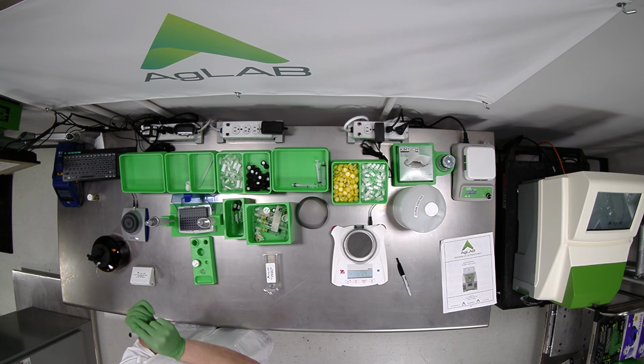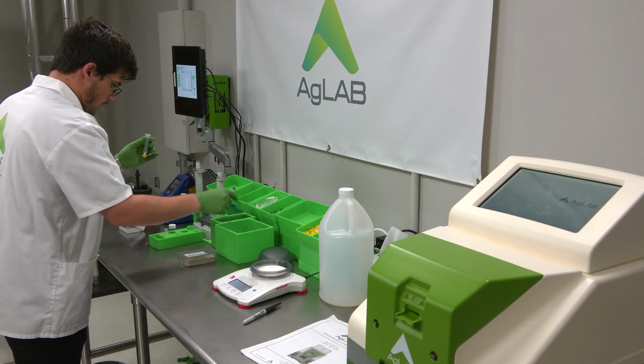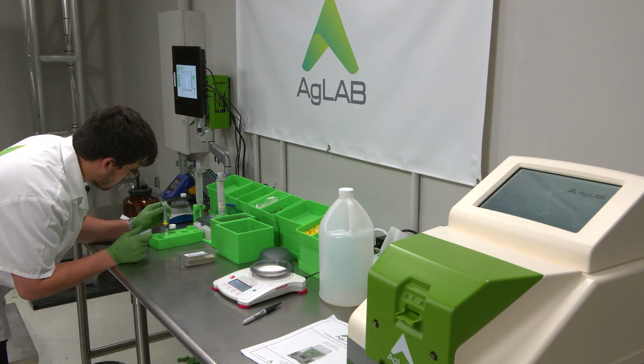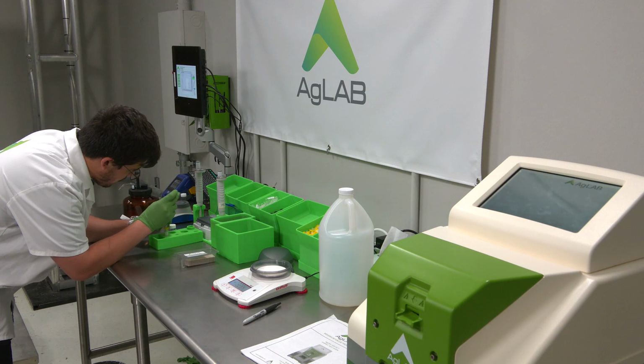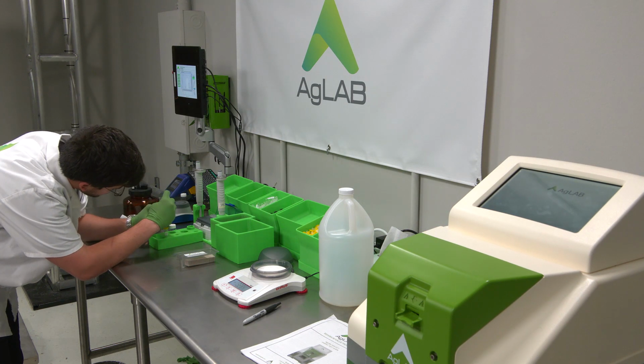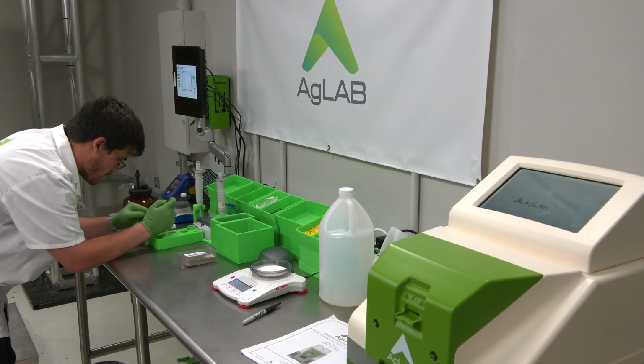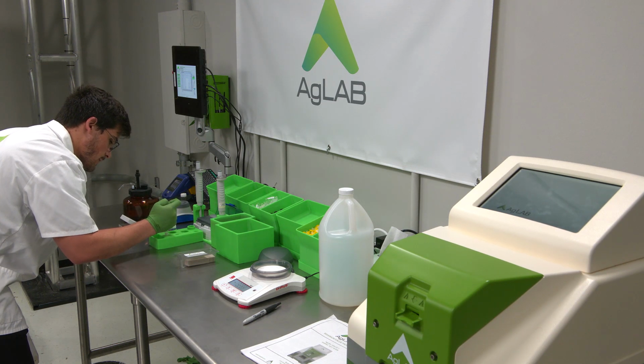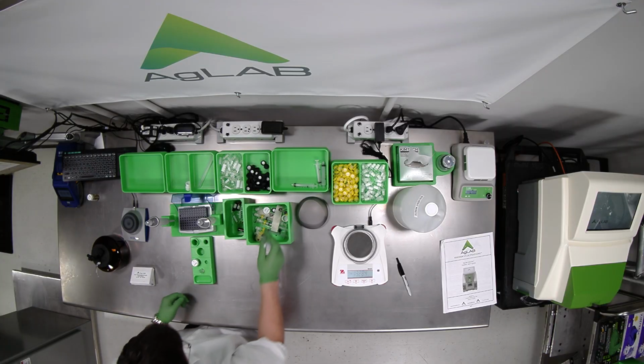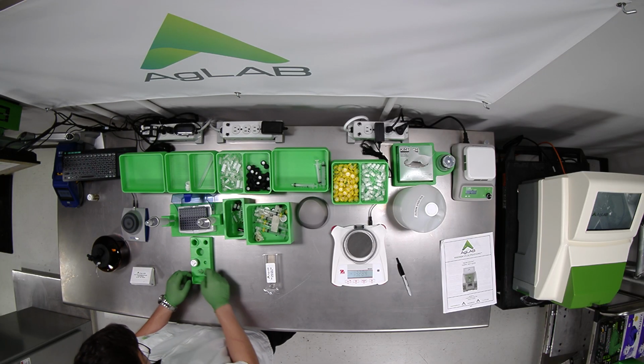And side note for this part, this transfer is obviously important as you're filtering your final solution. But if you don't make a complete transfer or you lose a little bit, it's fine, as long as you get enough to make your drop onto your swab and you have a sample that represents what you collected.